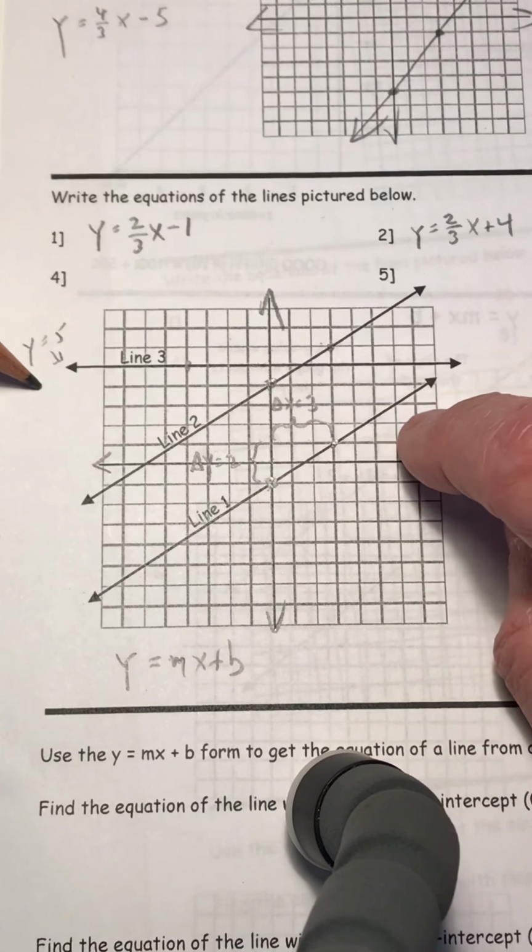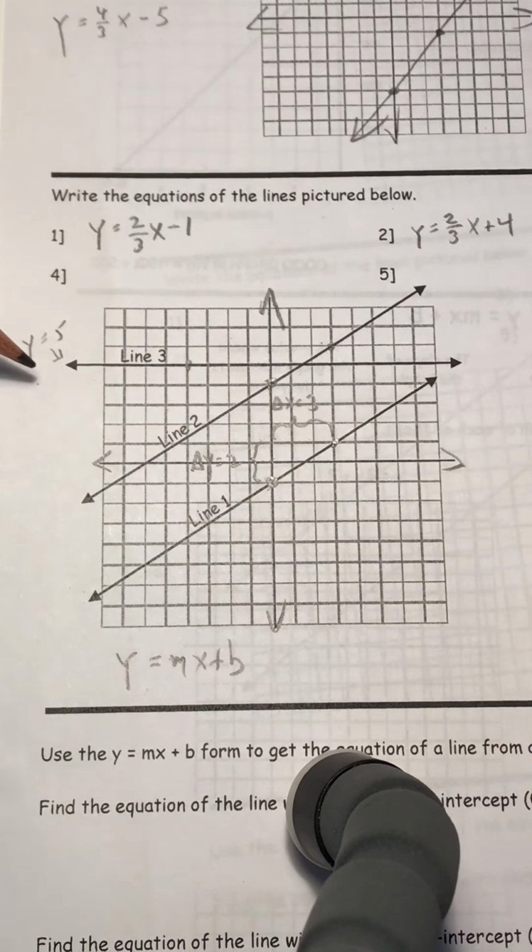I'm going to interrupt here and do a separate video for the right-hand picture.